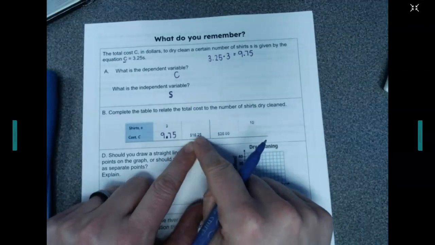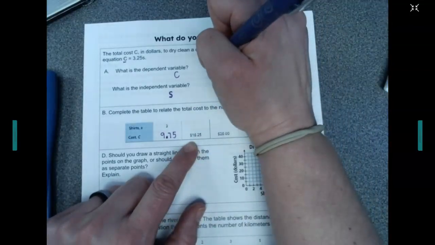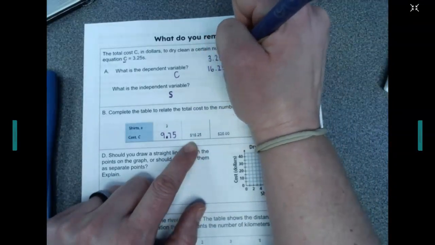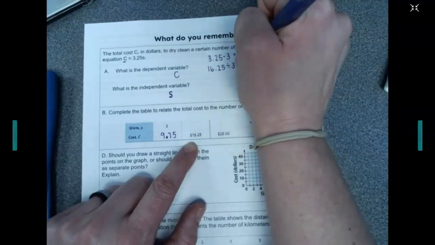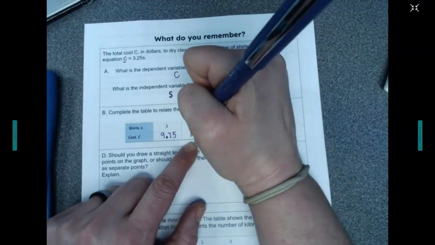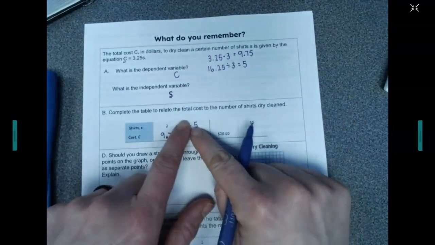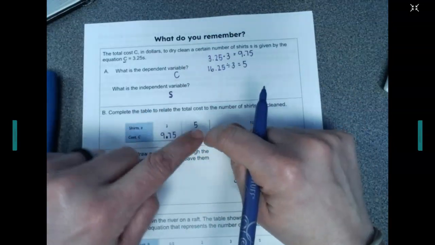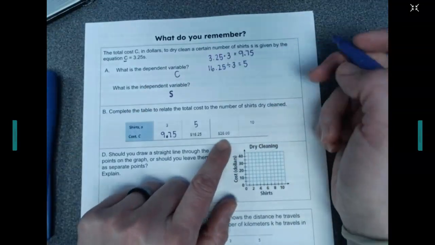On this one, instead of multiplying by 3, we're going to divide by 3. So we have 16.25 divided by 3, and that's going to be 5. Now, we divided on this one because instead of the number being on top, it was on the bottom. Same thing with this one.